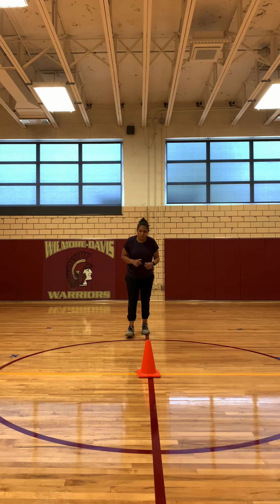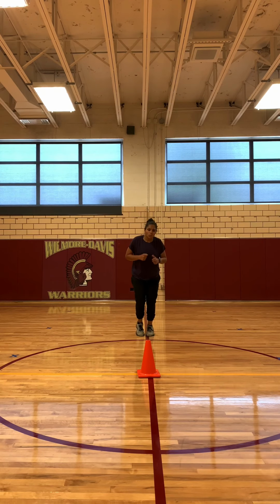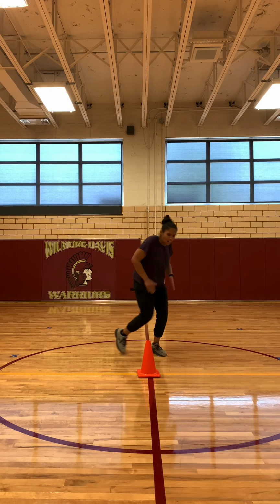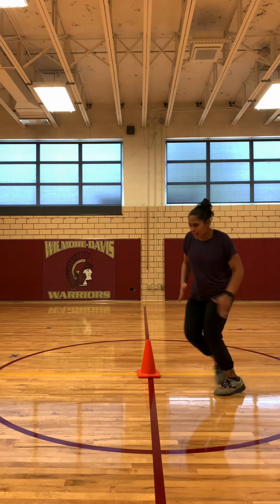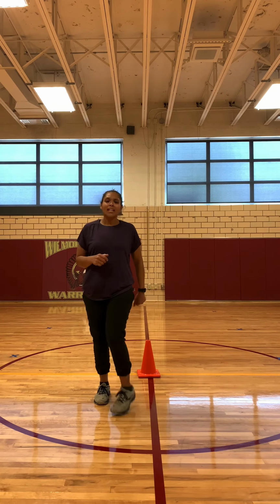So here's an example. Miss Chilton is running. Oh no, there's somebody there. Oh, I have to cut across back to get to where I want to go. That's an example of a zigzag pathway and how we use that in our everyday life.